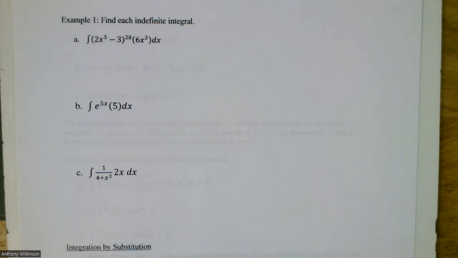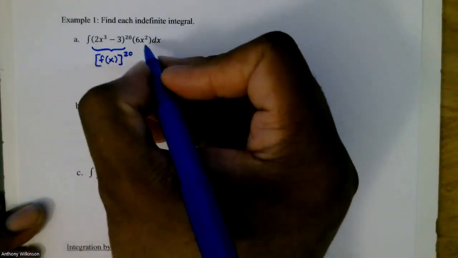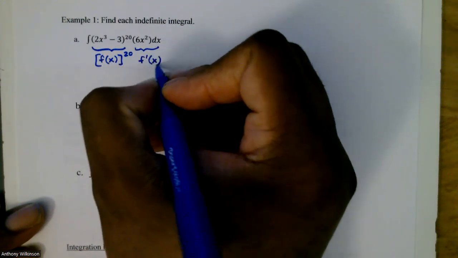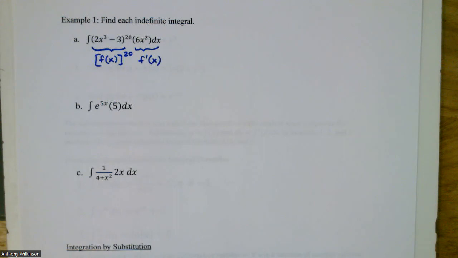Now it does follow rule number 1, where in this case this part is f of x, and that's raised to the 20th power. Now 6x squared dx is actually f prime of x, because if you take the derivative of 2x cubed minus 3, you're going to get 6x squared.